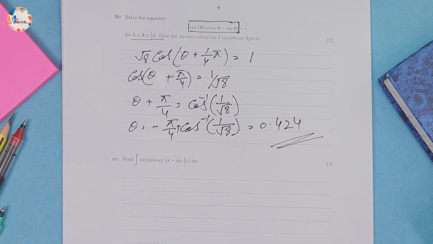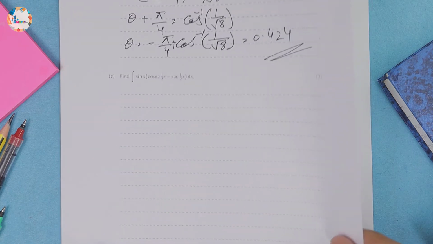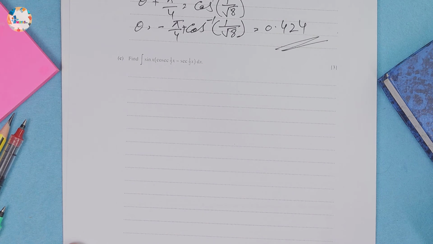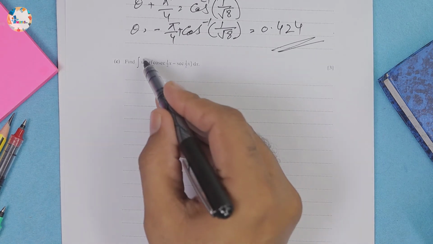C part, we have to find the integral of this one, and we know this portion.